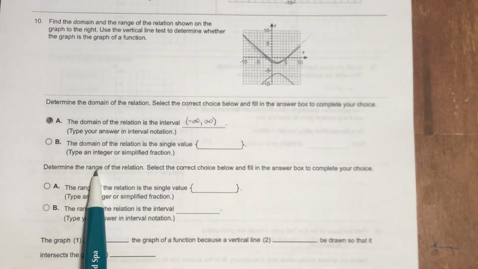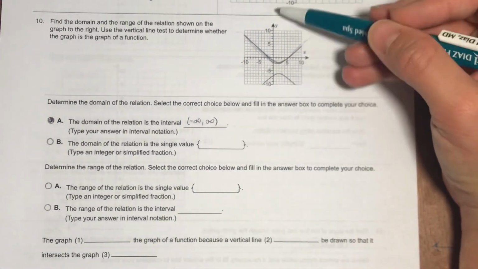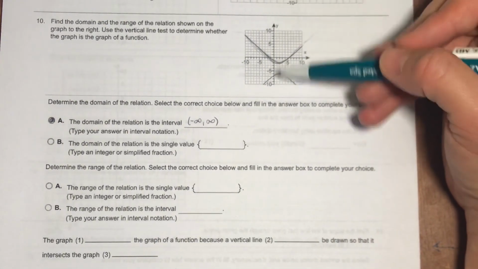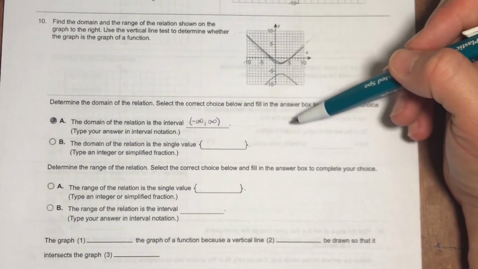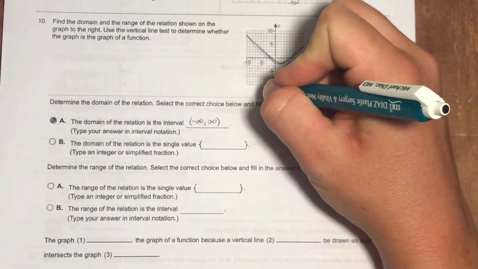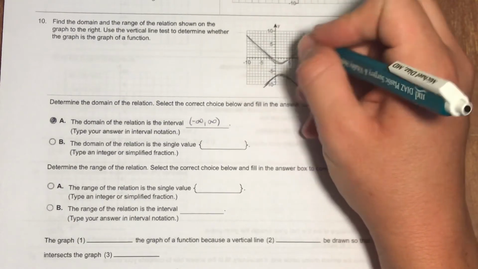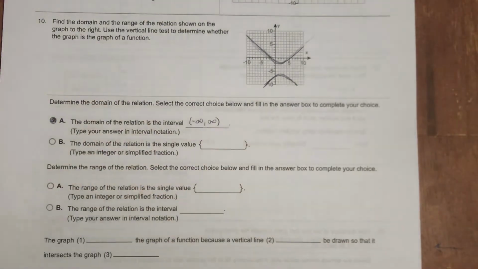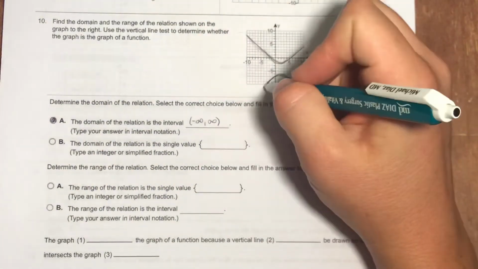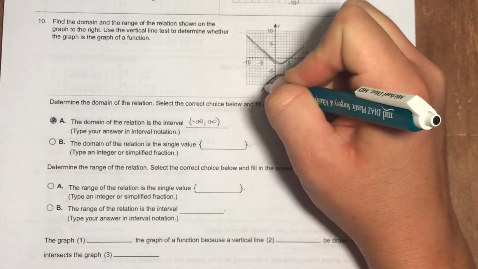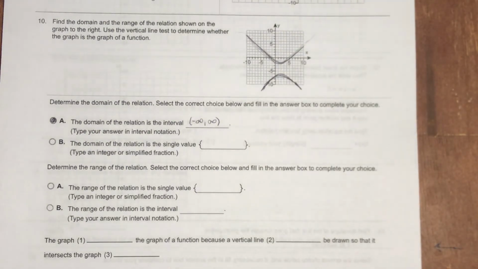Okay, let's do the range. The range are the y values. Select the correct choice below. So y values go vertically, so we're going to look up and down. I'll start with the smaller value, so I'll start down. We didn't have to look at this part of the graph for the domain because they were all included in the top portion. But because the range is up and down, we'll look at both of these portions. So notice the ends are going downward. So that means we're coming from negative infinity.